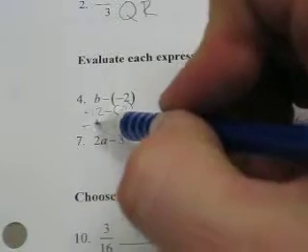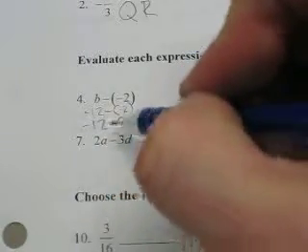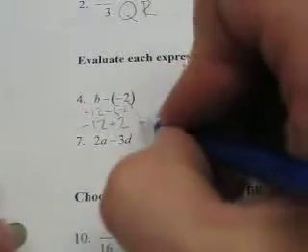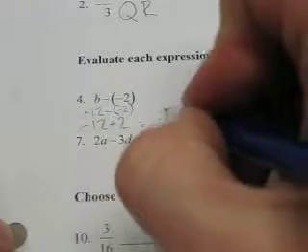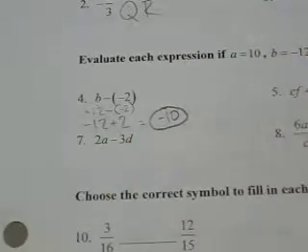So negative 12 plus positive 2. Negative 12 plus 2 gives us negative 10 as our answer on number 4.